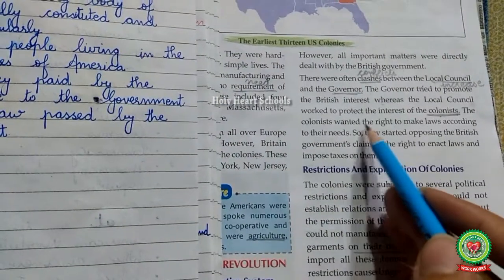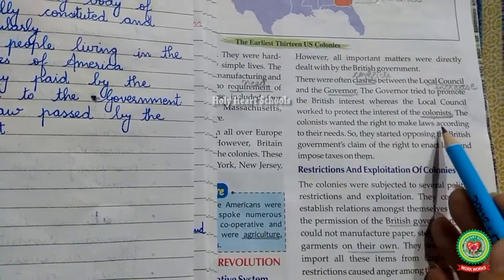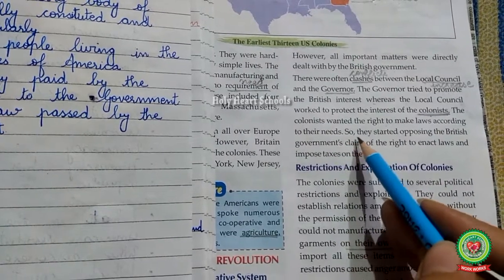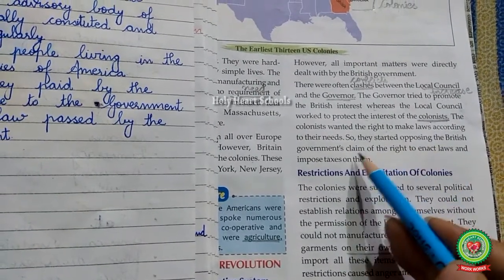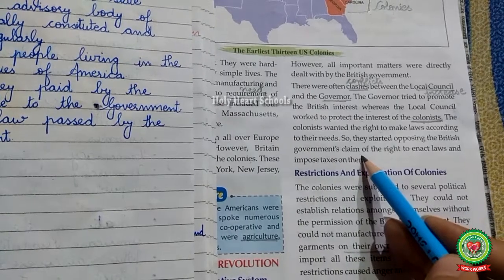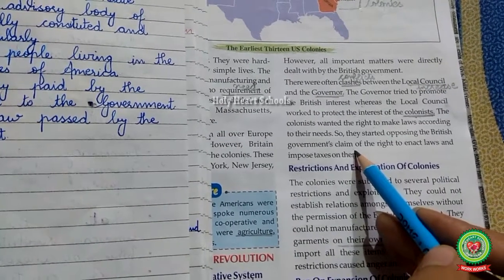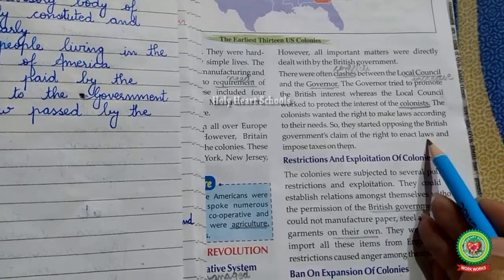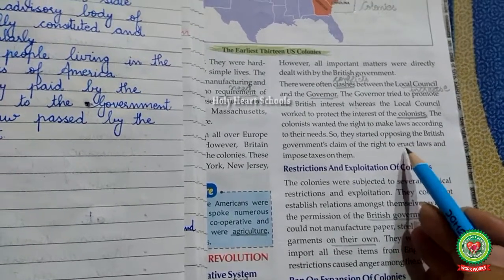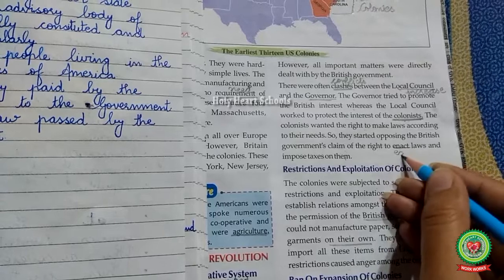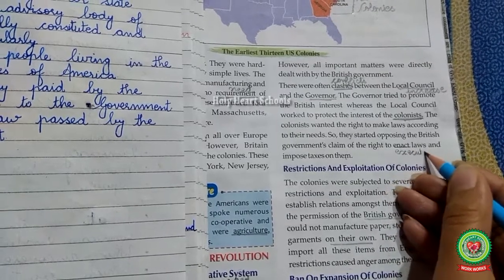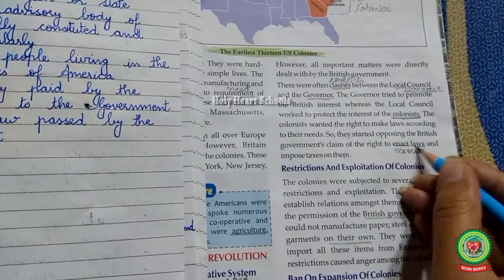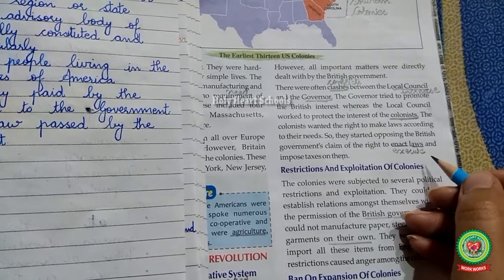The colonists wanted the right to make laws according to their needs. So they started opposing the British government's claim. Claim here means the demand of the right to enact the laws. Enact means execute the laws. And laws means principles, or in Hindi we call it Kanun.